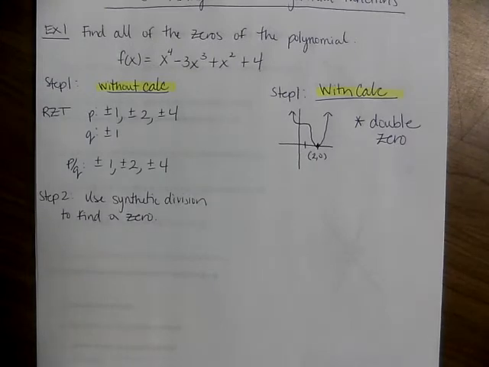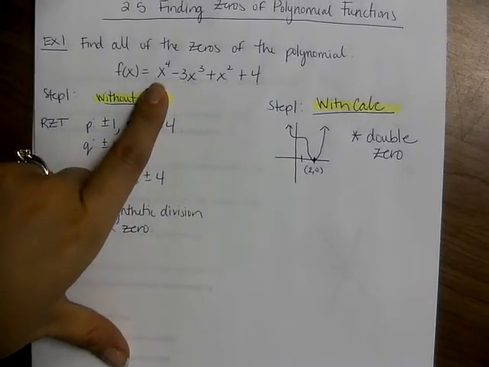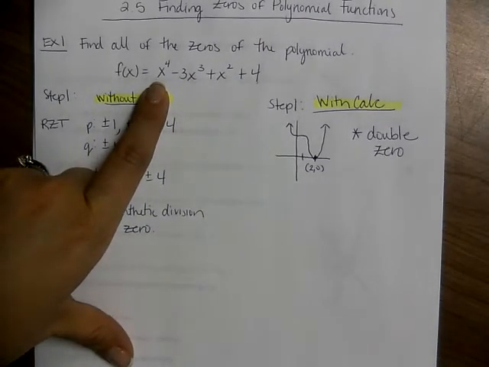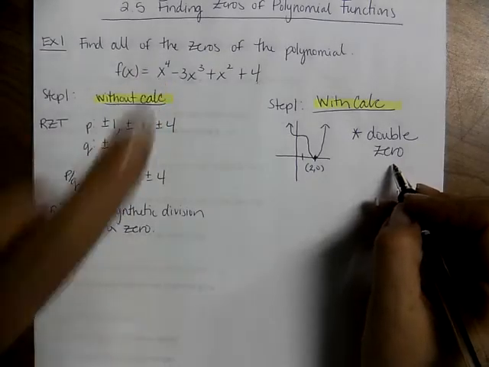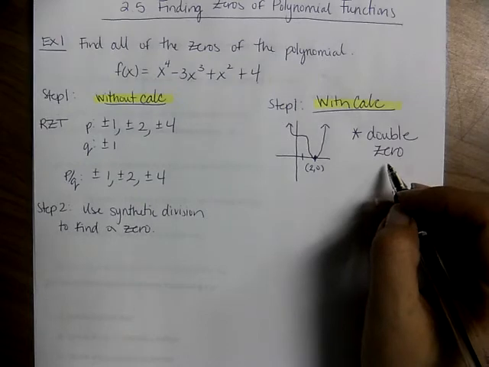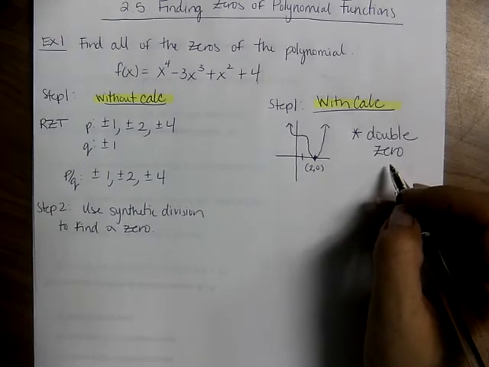Okay, so now let's go back and think about this. If I take a look at my function, I have to the 4th power, right? It's the 4th degree. So I know there's going to be 4 zeros. How many did I just find? 2. I found 2 because this is a double 0. It means it occurs twice. That's what that double means, right?